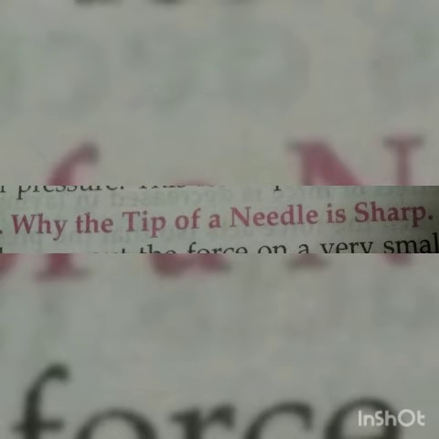The next observation is why the tip of a needle is sharp, students. The tip of a needle is sharp so that due to its sharp tip, the needle may put the force on a very small area of the cloth, which produces a large pressure, and it is sufficient to pierce the cloth being stitched.